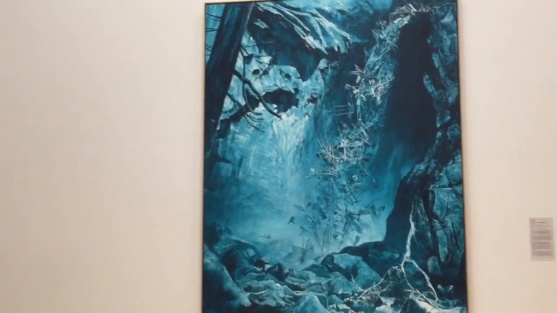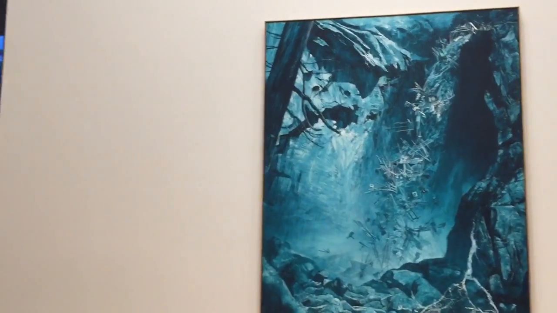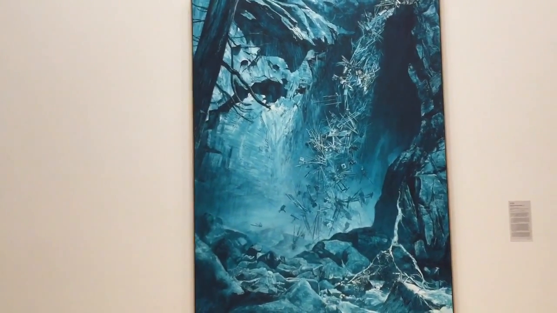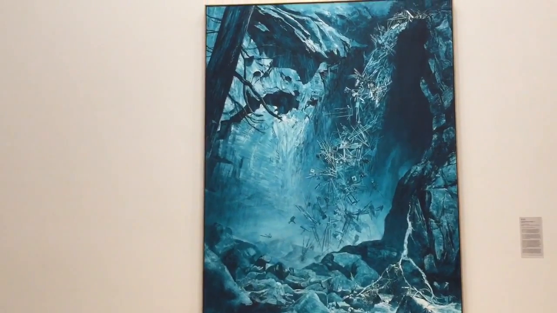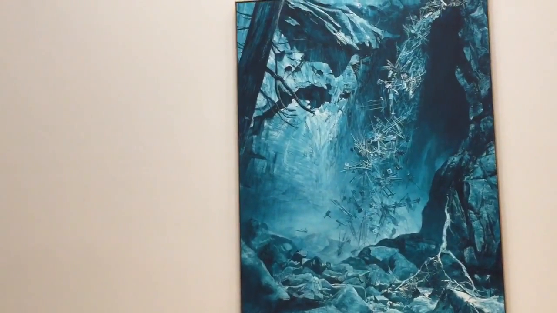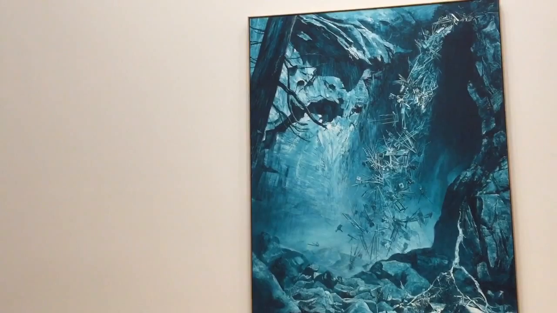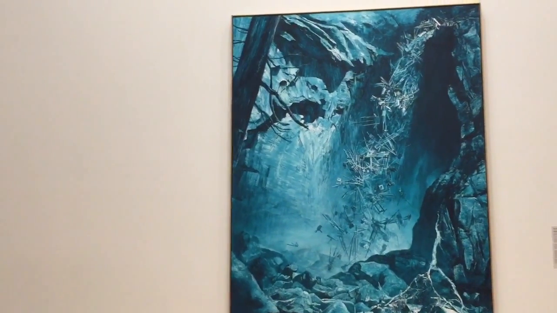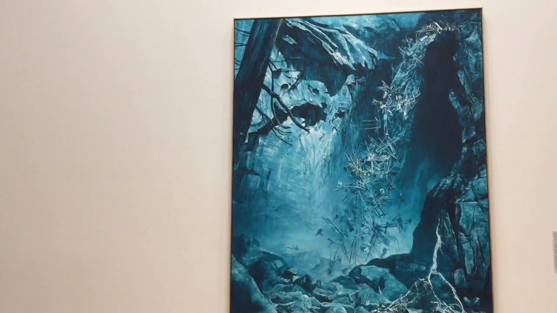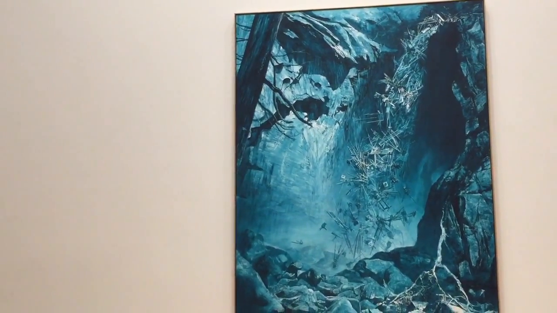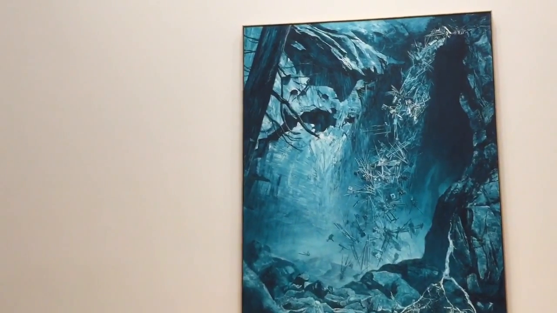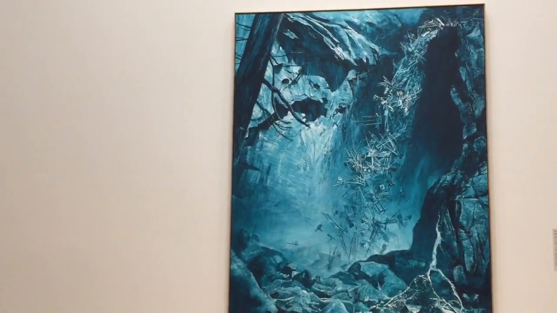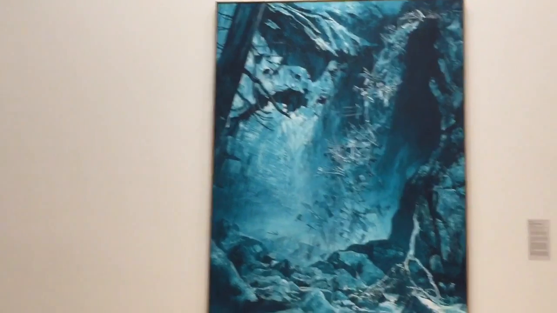Okay, how about this picture? The original picture was done by an American photographer in the 19th century, around 1820, 1830, sometime around that time. And the photographer's name is Carleton Watkins. I will do another video that shows the picture of the original painting.